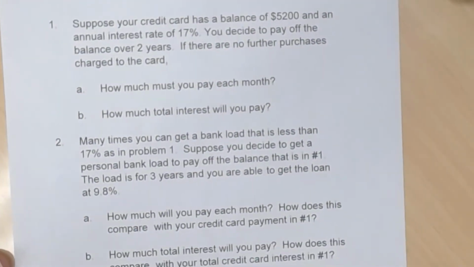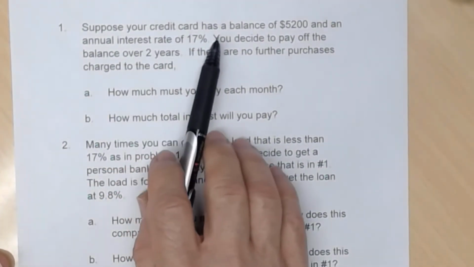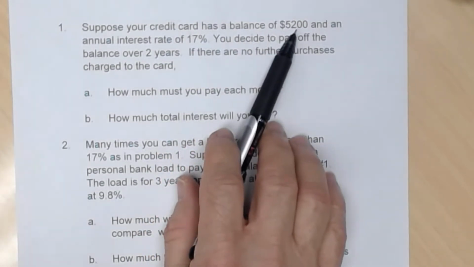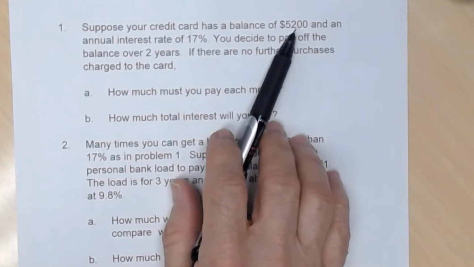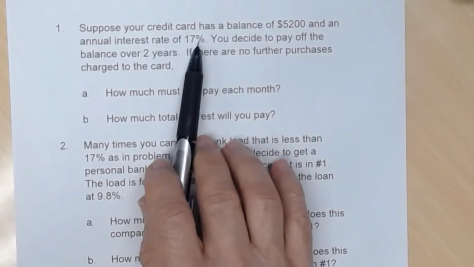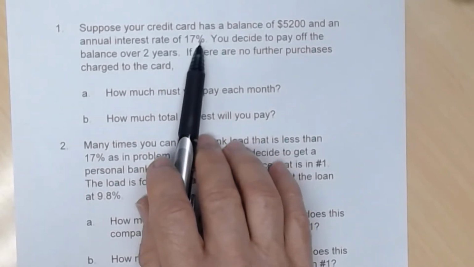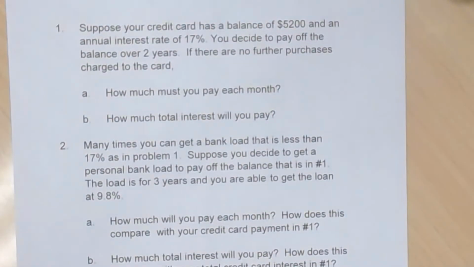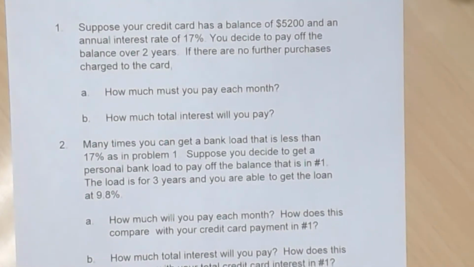Okay, so number 1. Suppose your credit card has a balance of $5,200. So basically what you're trying to do is not use your credit card anymore. $5,200 is a lot of money to have on a credit card with a high percentage rate. The annual percentage rate is 17%. So that's a pretty high amount. So you're trying to not use that credit card. You're trying to pay it off.